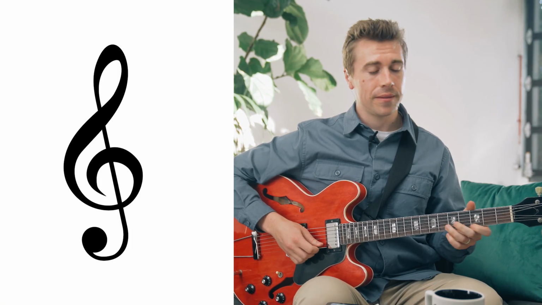So there you have it. That's how to read tablature. How to read the treble, bass, and the grand staff.